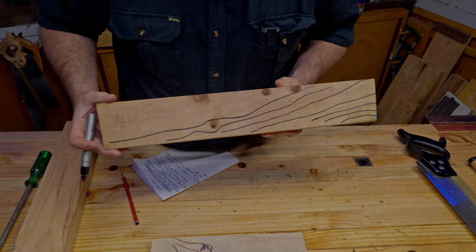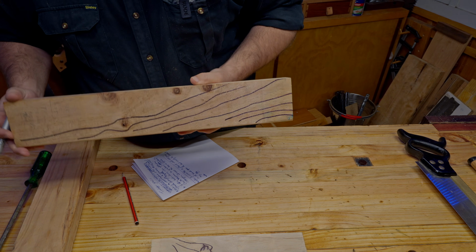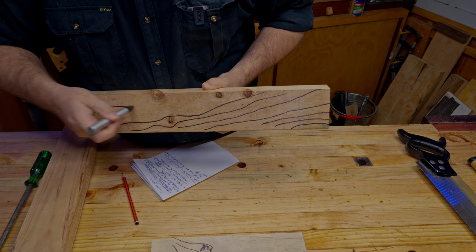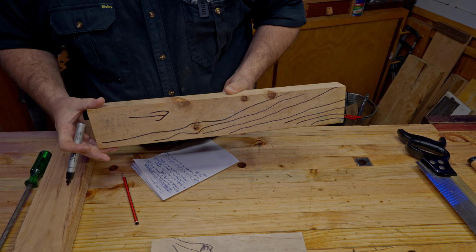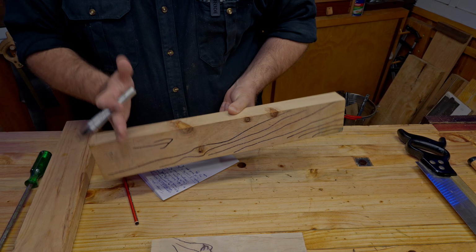So, which way is the grain going on this one? You're right, it's going that way. So this is the end we want to hand plane.